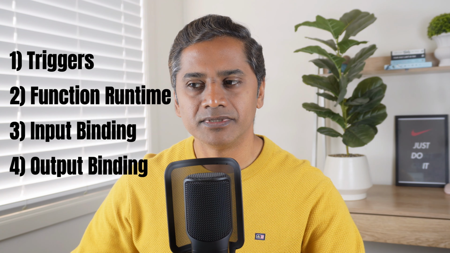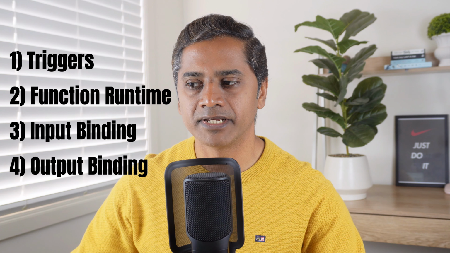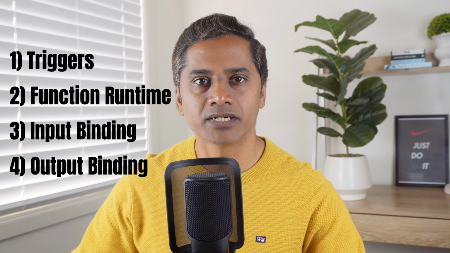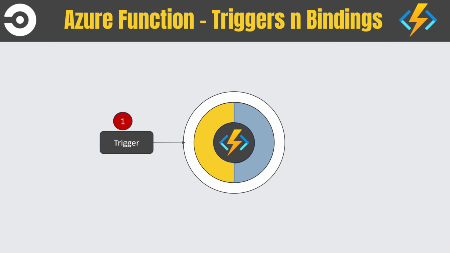Understand how these four parts, the trigger, the function runtime, the input bindings, and the output bindings, work together. Think of an Azure function as a tiny automation worker. It doesn't wake up on its own. Something has to trigger it. And that's your trigger. It's what starts your function.